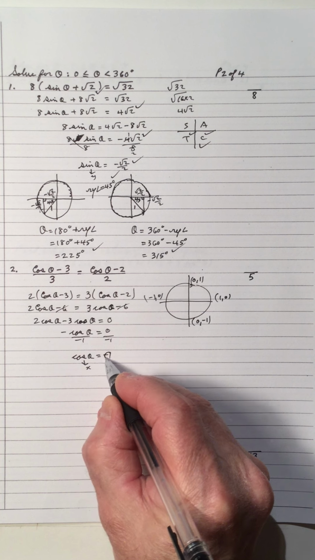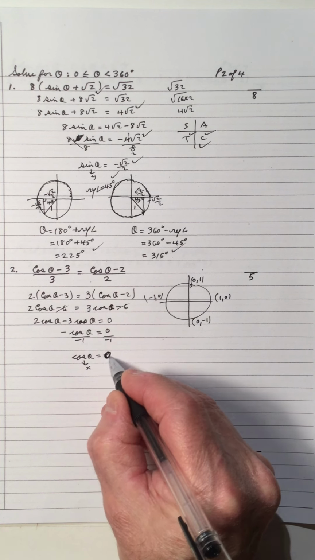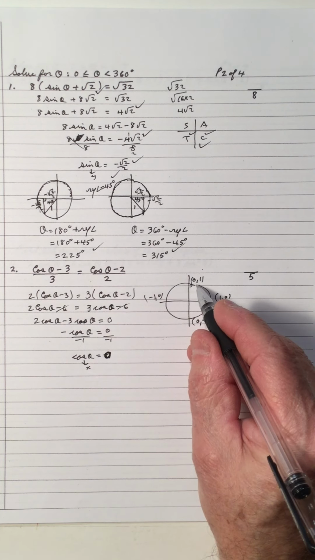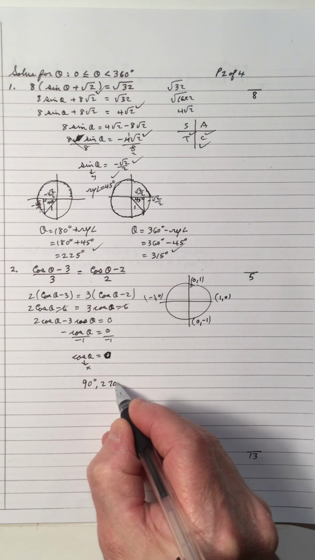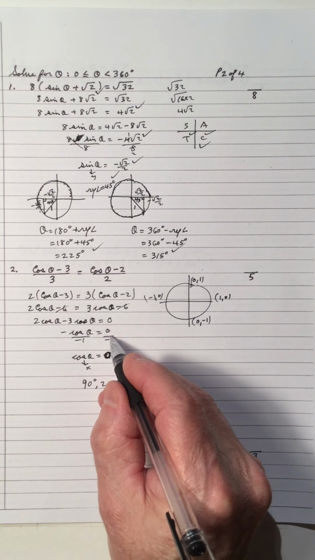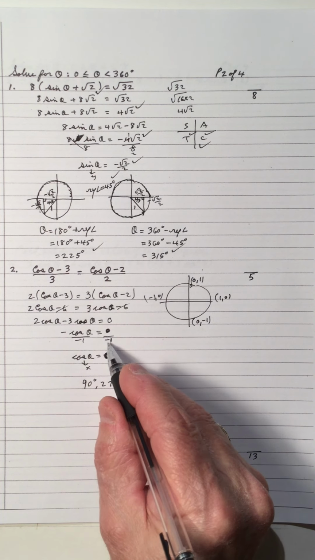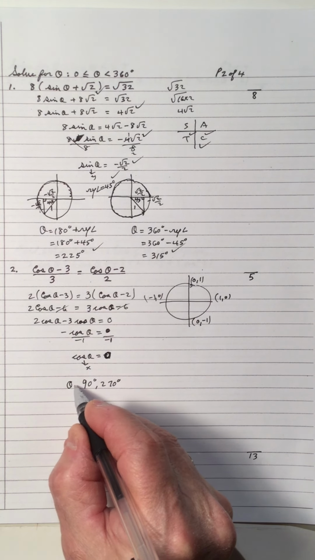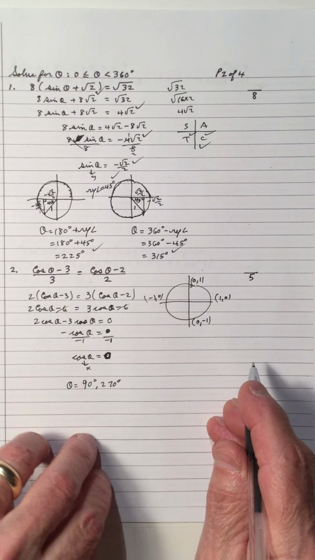What am I talking about? 0 divided by negative 1 is 0. Again, a little error. So where's x equal to 0? That's at 90 degrees and 270 degrees. Sometimes I make those little errors, but I'm sure you recognize that 0 divided by negative 1 was 0. So that's what theta is, 90 and 270 degrees.